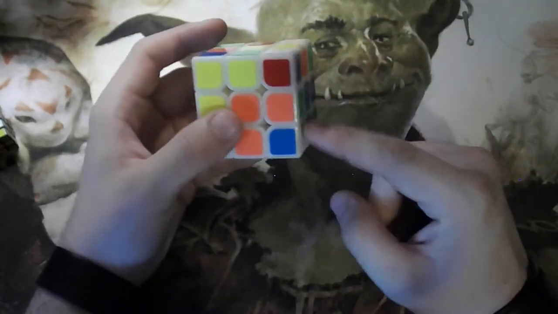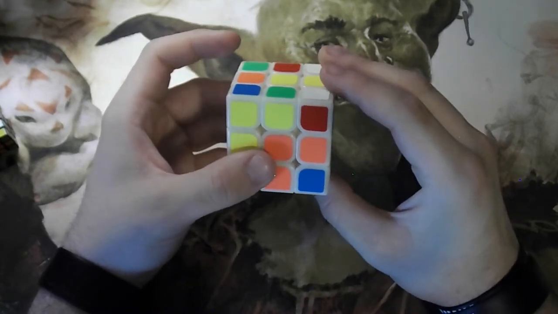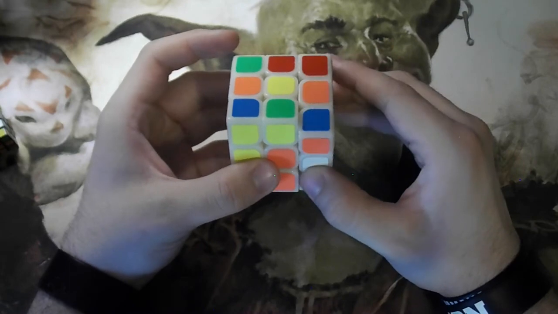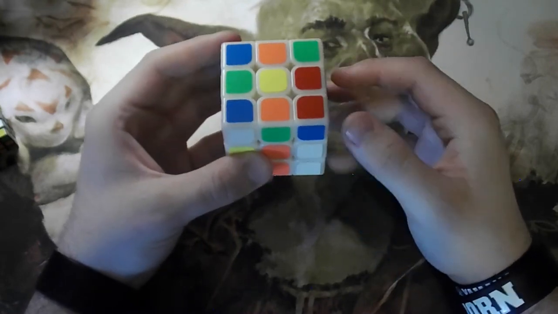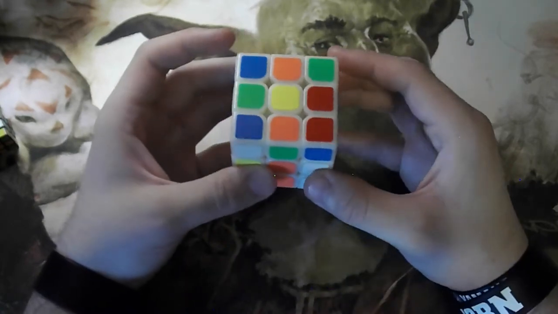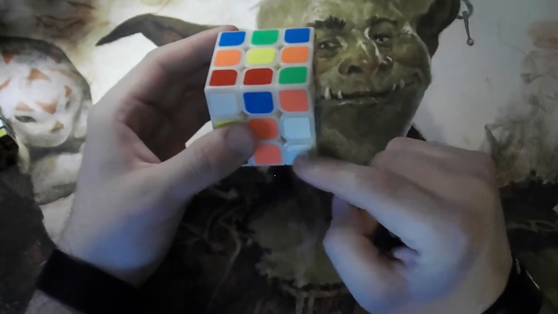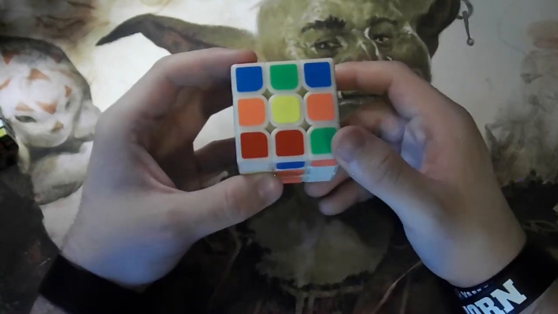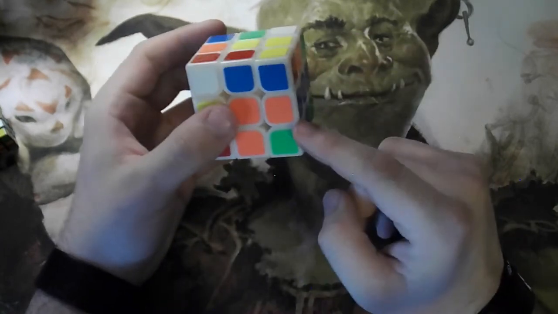So to move this piece, you want to do an R move, because it's on the right side, and do a U move. That puts a different piece in there. As we see, it's another white piece, so what I would do is I would do an extra U move, just because we don't want all the white pieces in properly. So as you can see, we now have a different piece in that area.